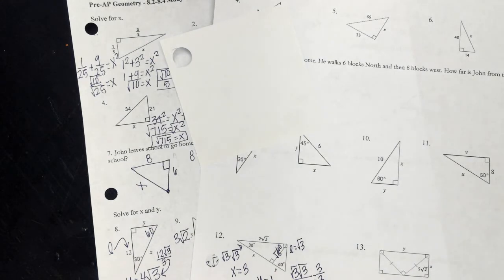If the leg is 30, could you just automatically know that y is 1? You could.